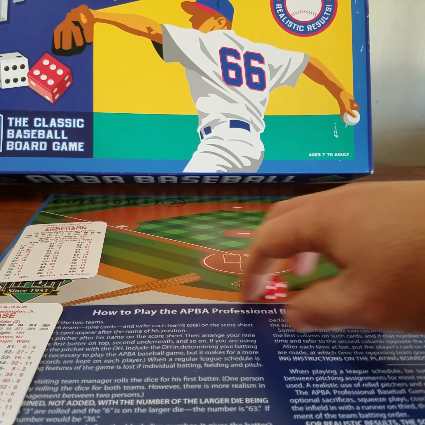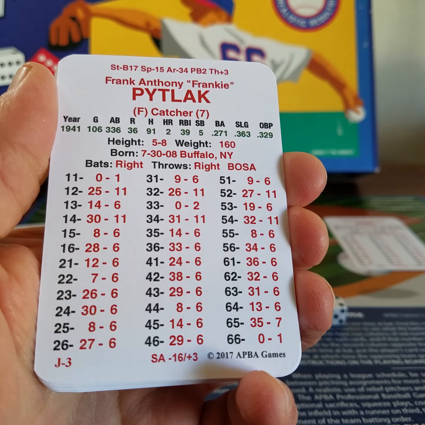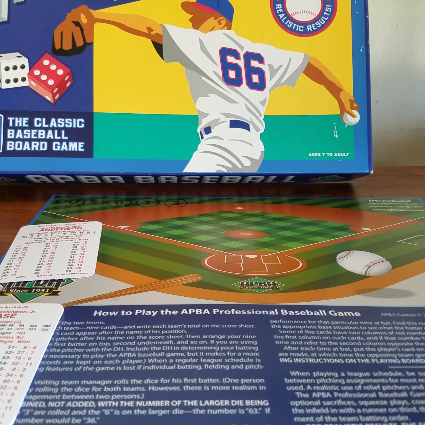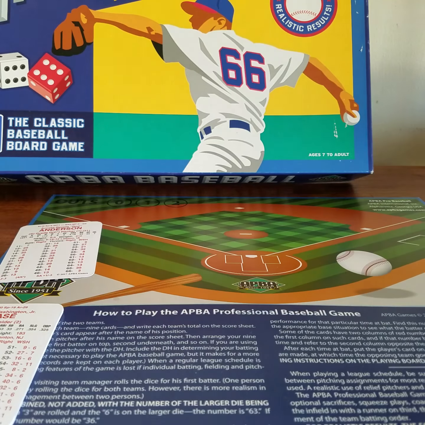Now that brings up Frankie Pytlak. 64 is a 13. That's a strikeout. So 2 away after that strikeout. And now we'll get a pinch hitter coming up for Ryba, as he is scheduled, but he will not bat. And they're going to go to their bench. Already used Ted Williams. So now they're going to go to Johnny Peacock. So Johnny Peacock is in to pinch hit for Boston.